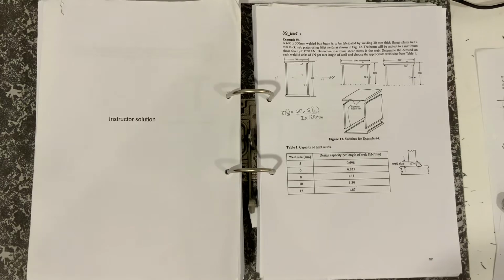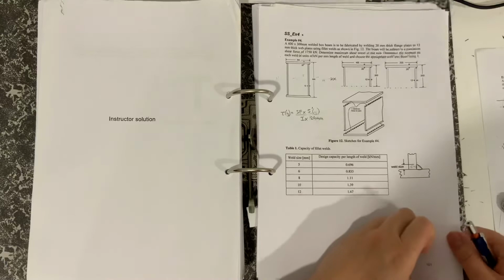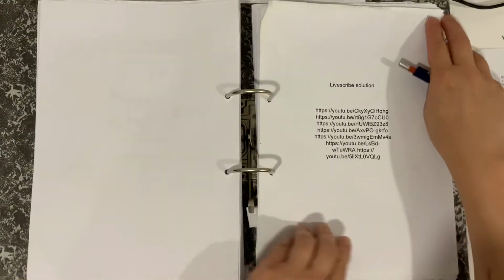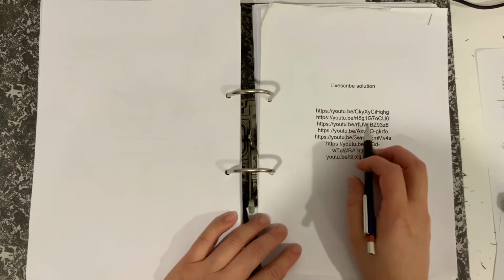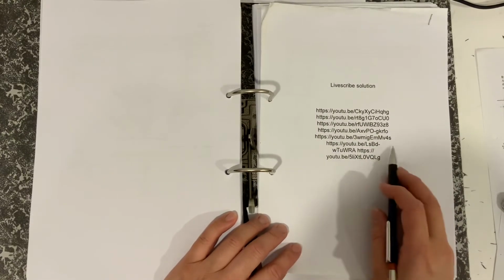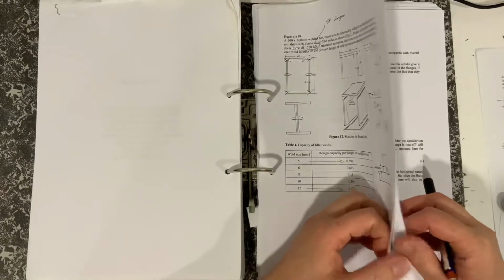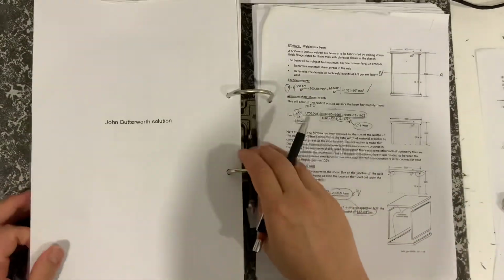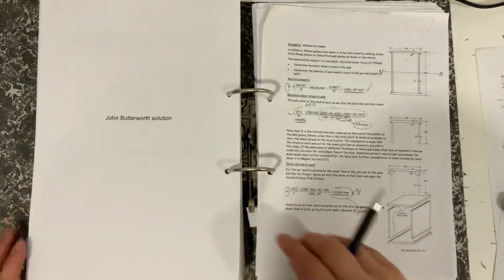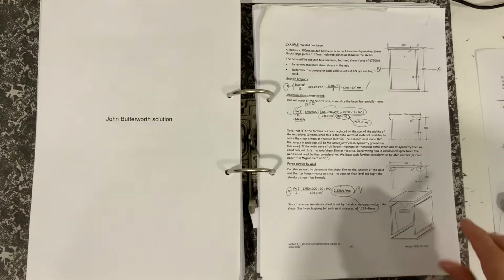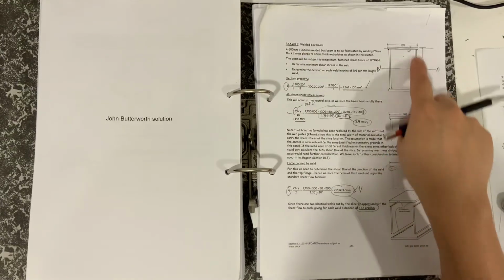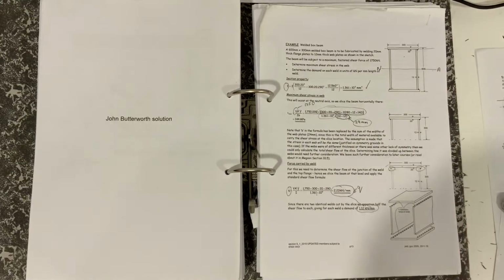So let's have a look at the solution first. As before, I've got a few pages of YouTube Live Scribe which talk you through the problem. But if you don't want to go through my Live Scribe, there's a typed solution in the Dropbox.